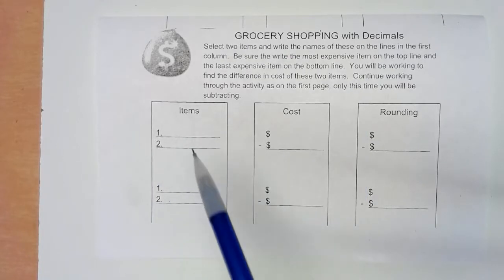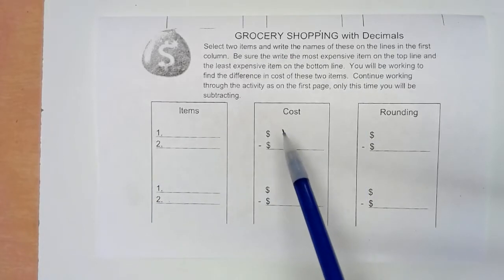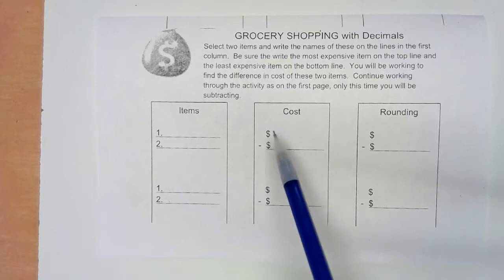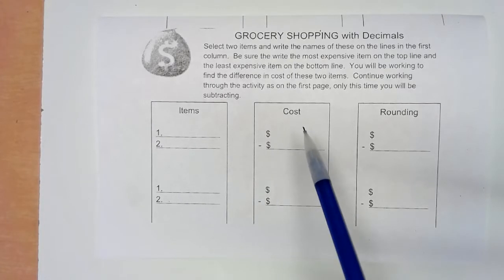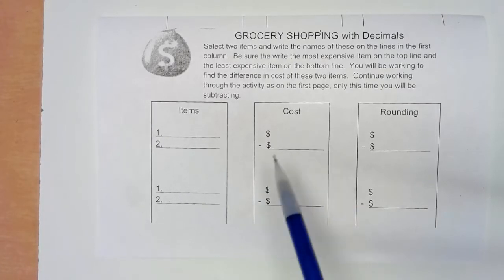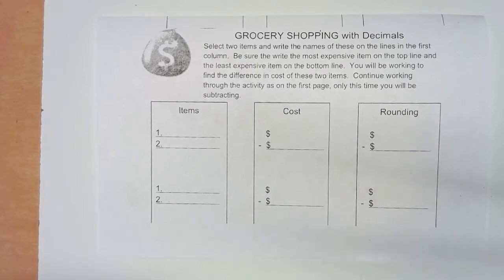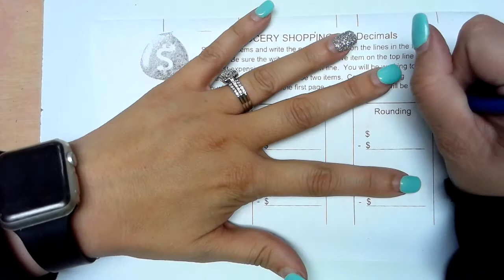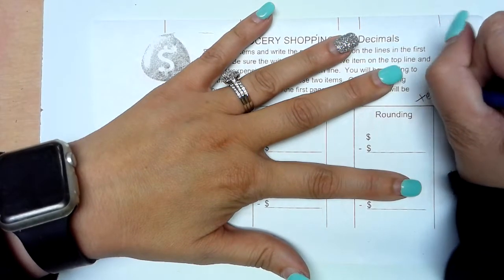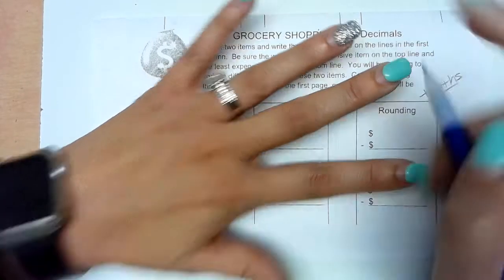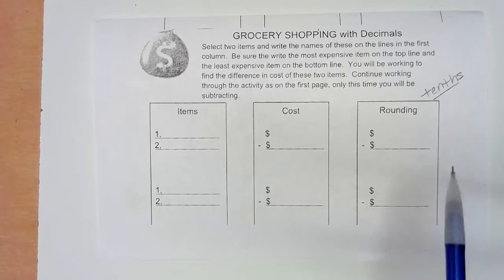So you're going to tell me the item. Remember, you've got to put the most expensive item on top. So the one with the greatest price is going to go on top. You're going to subtract the other, and you're going to tell me the difference between their cost. You're going to do the same thing with rounding, but this time I want you to round to the nearest tenths. So you got to know your place value.